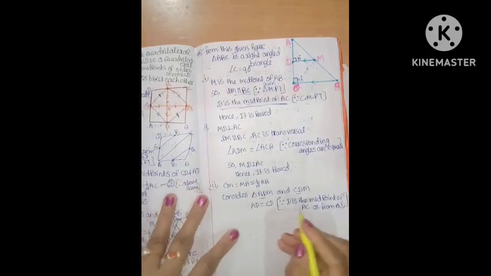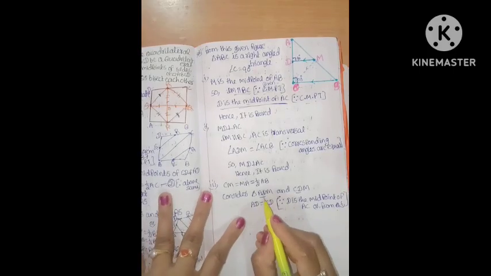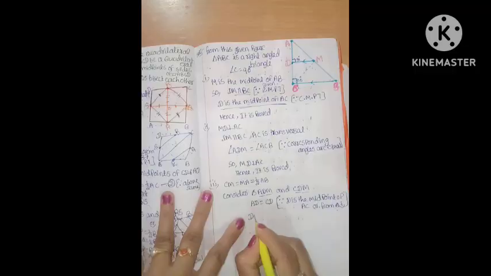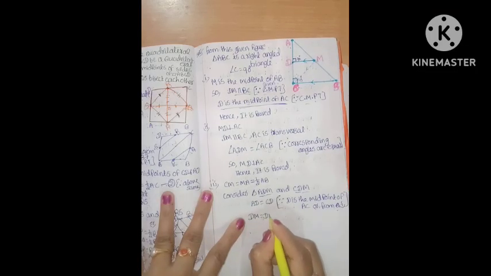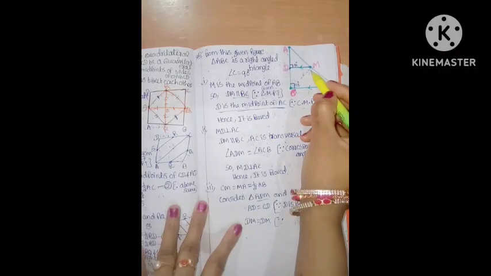Are you clear? From question number 1, these two are equal. And next, DM is equal to DM. Why is it equal? In these two triangles, DM is the common side.